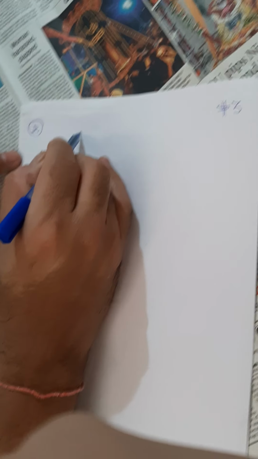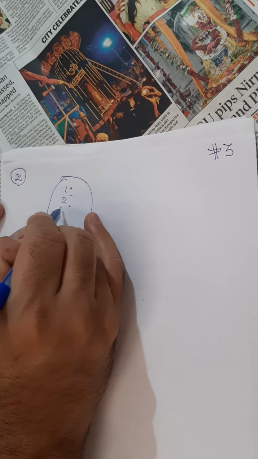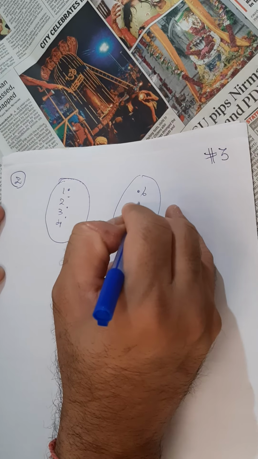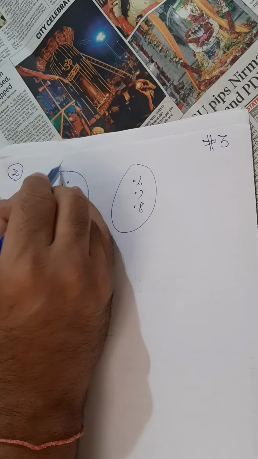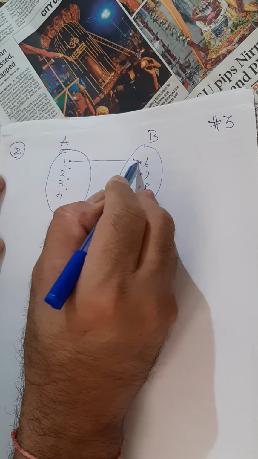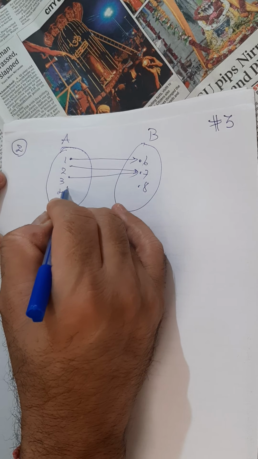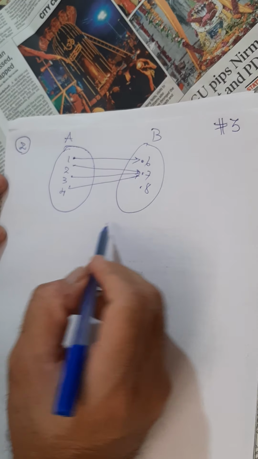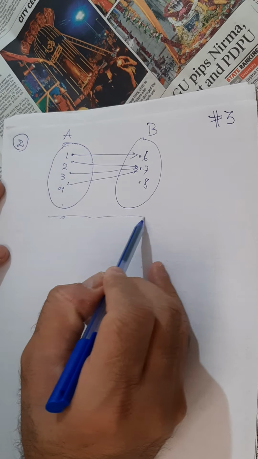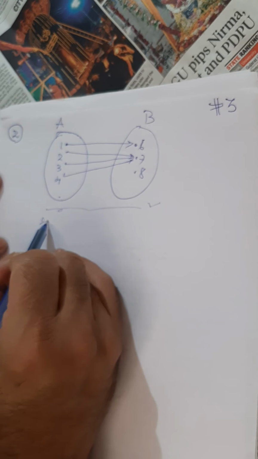Now let's take a function of this type. Suppose here I have some members 1, 2, 3, 4, and here I have members, let's take 6, 7, 8 for example. A relation from A to B. Suppose 1 is connected with 6, 2 with 7, 3 with 7 and 4 also with 7. Now the question is, does this relation represent a function? That's the question. So you need to check these two conditions.